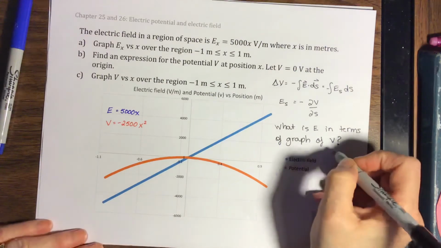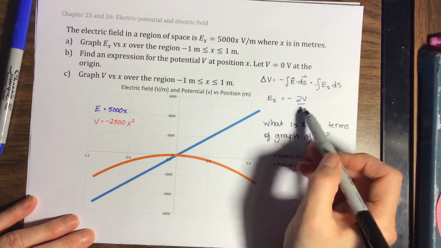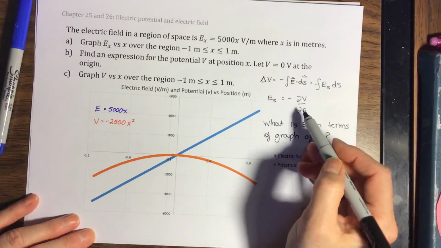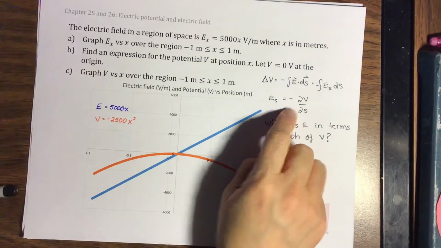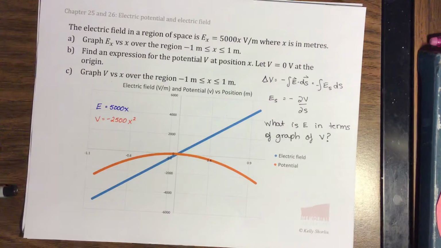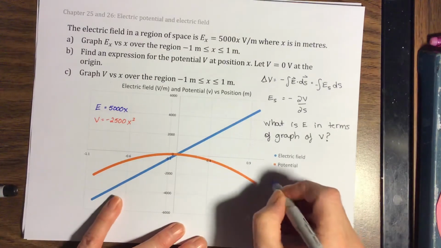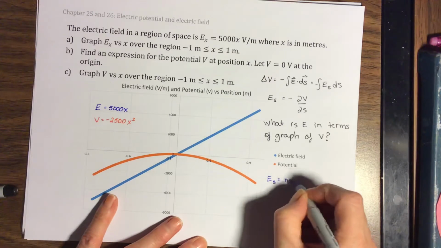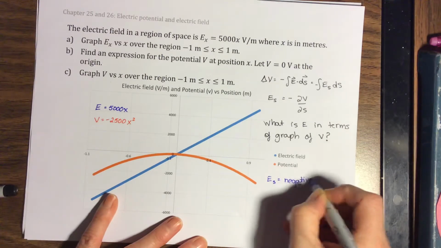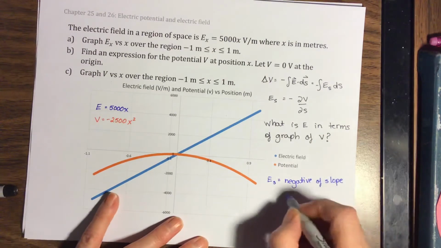So that's a good question, and it's always something good to think about. The derivative of a function is the same as the slope of the tangent. And then we have a negative here, so that's telling us that the s component is going to be negative of the slope of the potential, and you take the slope at a tangent line. Okay, so E_s is equal to negative slope of potential graph.